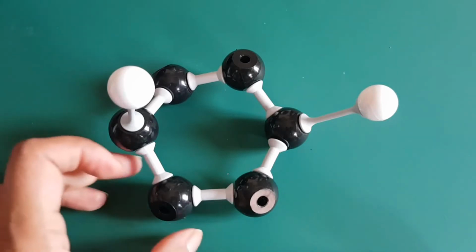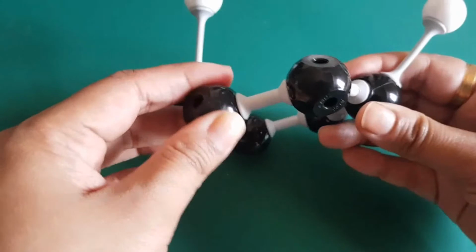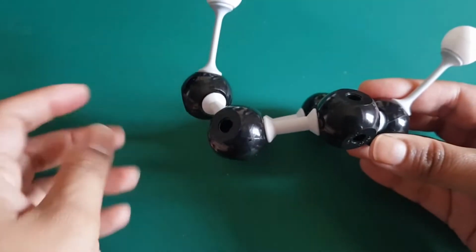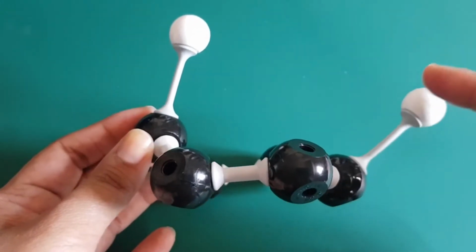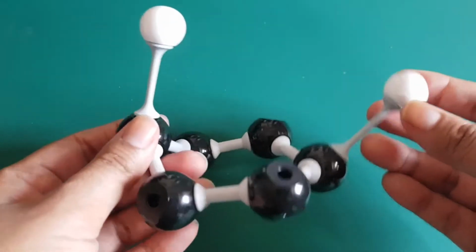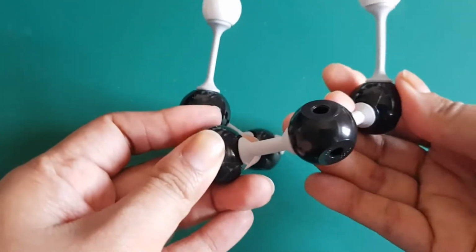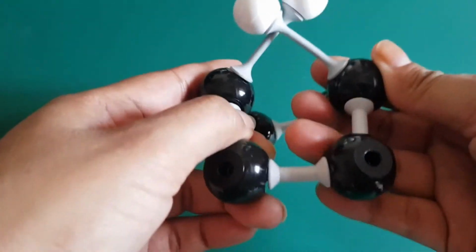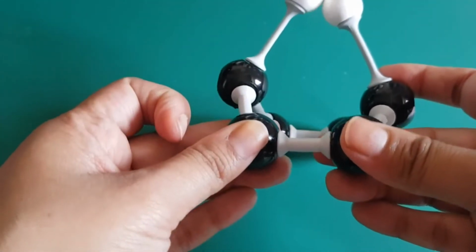Another kind of strain that is often seen in cyclic molecules like cyclohexane is the steric strain. As you can see in this particular structural arrangement, these two hydrogen atoms are far apart from each other. But if we continue to rotate these carbon-carbon single bonds, these hydrogen atoms come close to one another and start interacting. And we know that atoms are nothing but electron clouds.